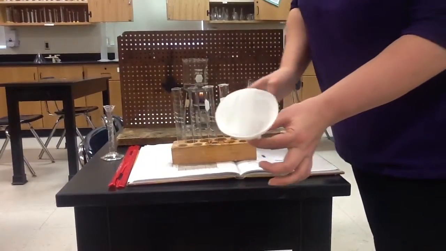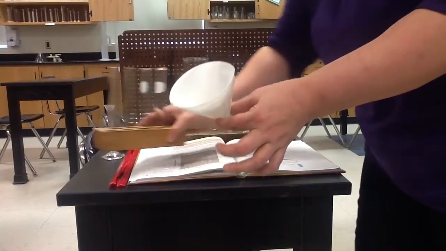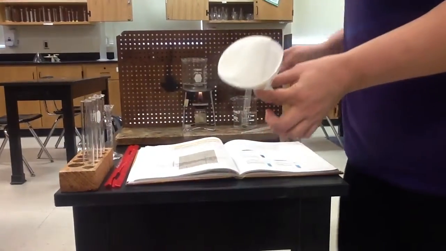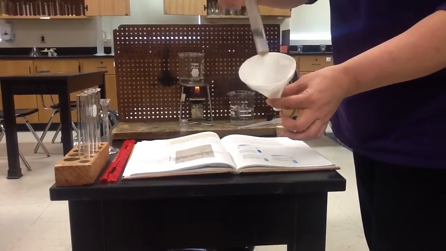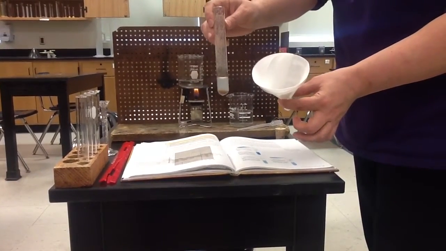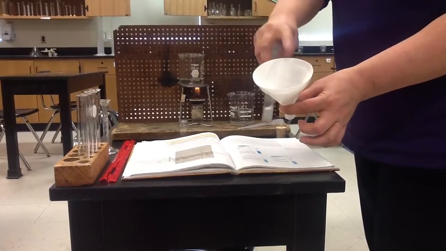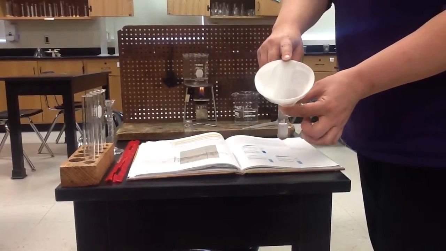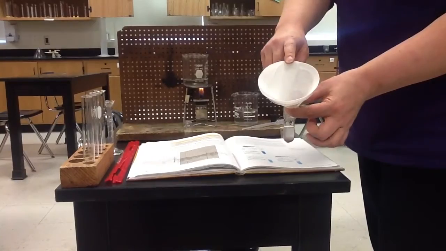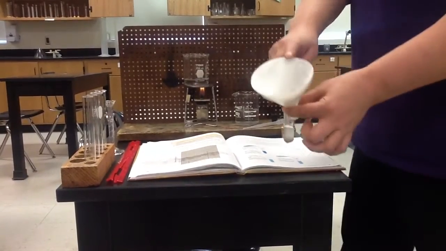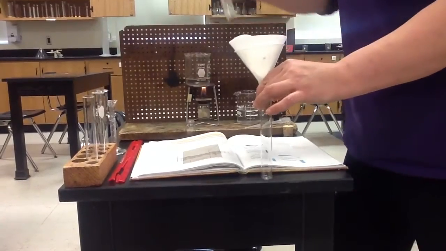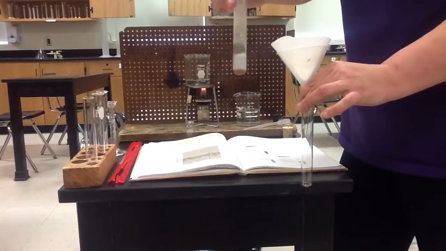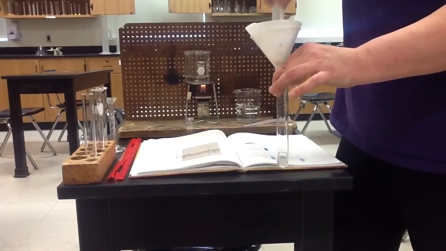Because if I don't do that, then as soon as this mixture, this hot mixture hits that cold paper, it's going to drop the temperature suddenly. So what I want is for this filter paper to be warmed up to about 80 degrees. I get it that way by pouring that hot water through. As soon as I pour the hot water through, my filter paper has been pre-warmed. Now I can filter for real with my real substance. And I just pour it through.